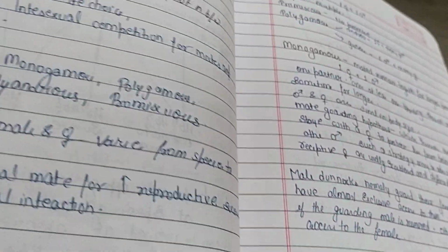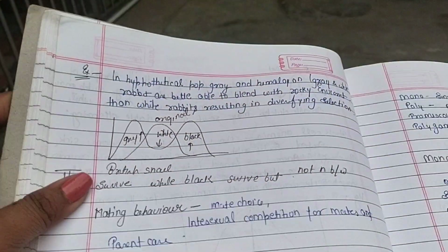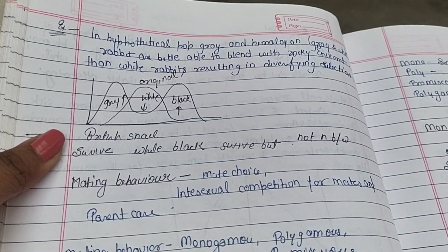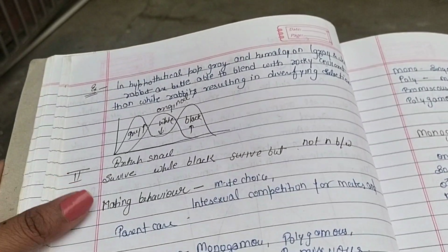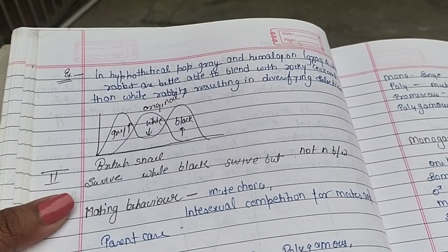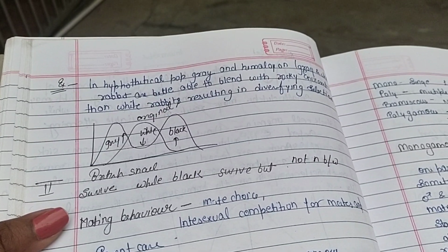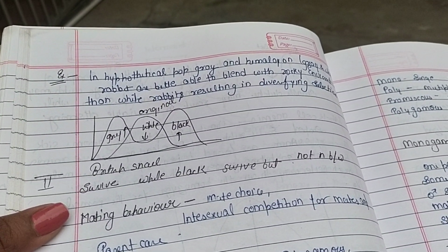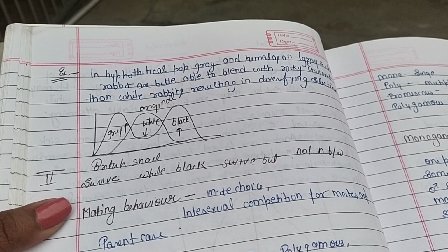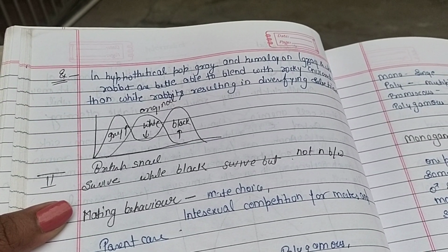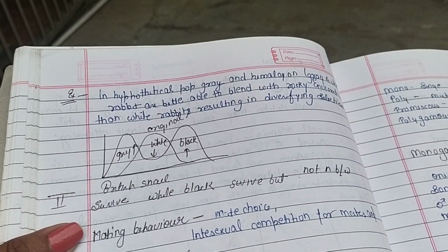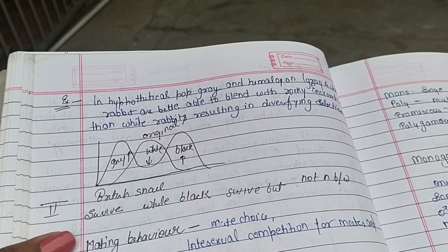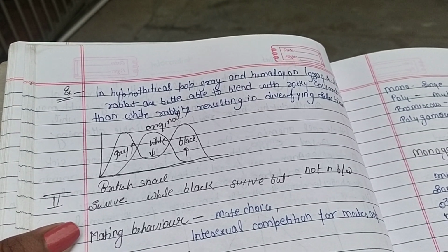Okay, now take a hypothetical population of grey and white Himalayan rabbits. Grey and white rabbits are better able to blend with the rocky environment. Grey is quite good in the summer season, when the Himalayas are not covered with ice, so grey is suitable for that environment. White is suitable when the Himalayas are covered with ice in the winter season. This results in disruptive selection.